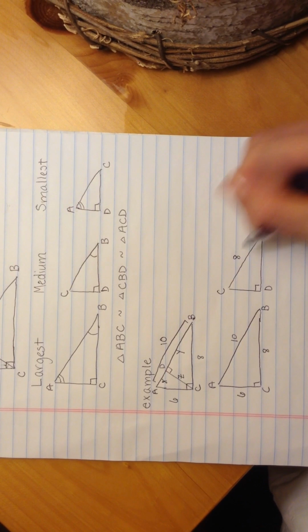And so if I have 8 over 10, that matches up with y over 8. So I get 8 times 8 is 64 equals 10 times y. Divide by 10, we get that y equals 6.4.